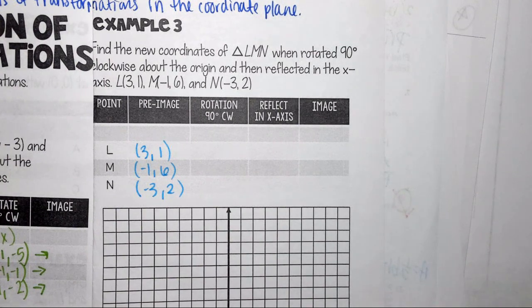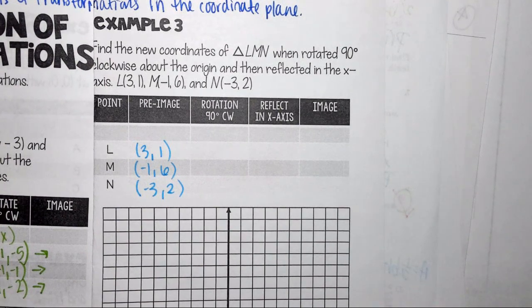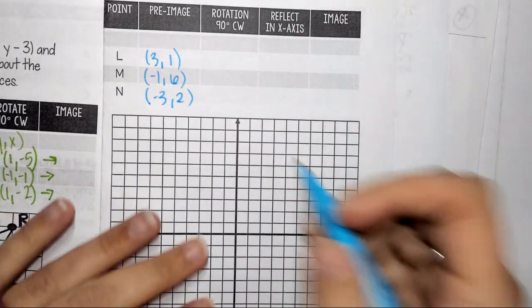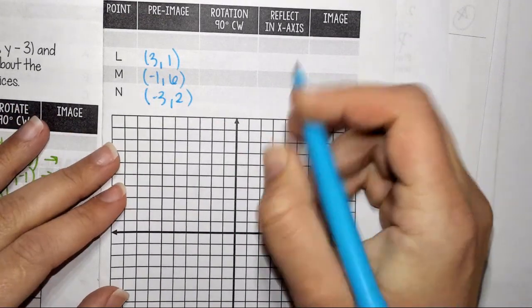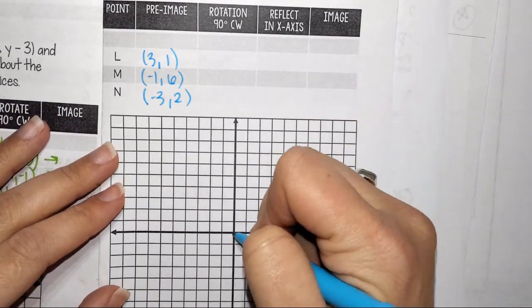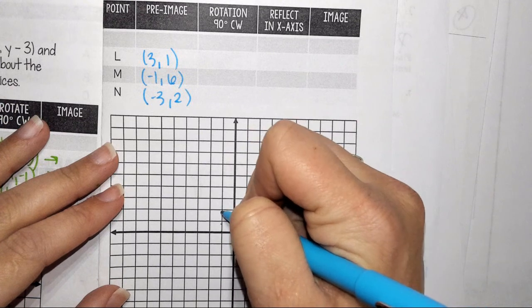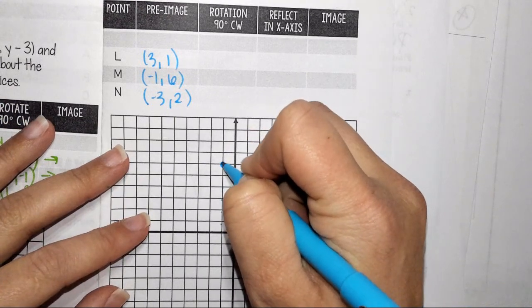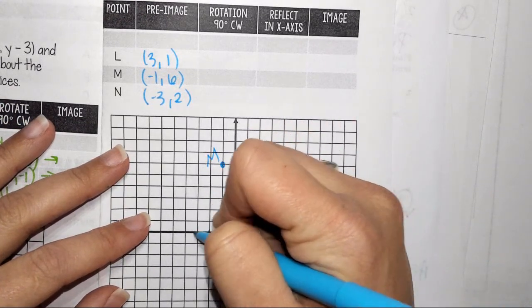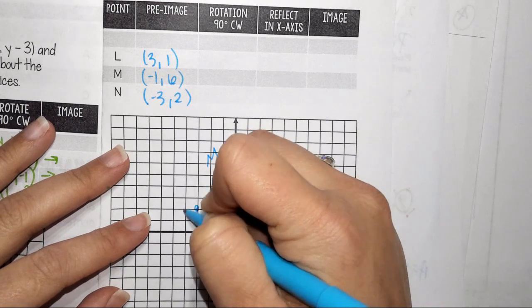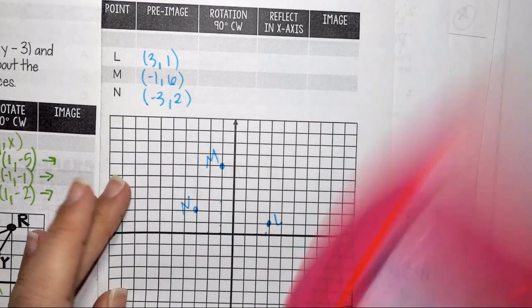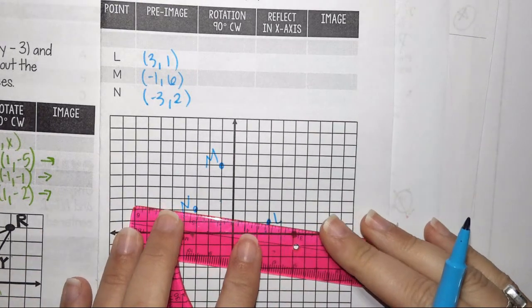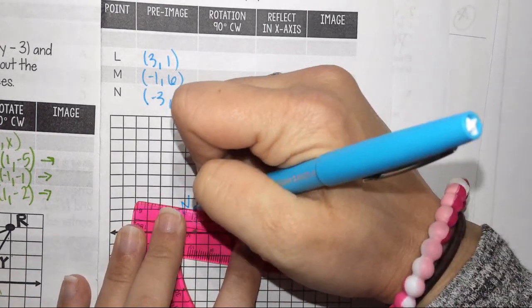We're also going to go ahead and graph this just so we can see what it looks like and we have an idea of what it should look like at the end. So right 3, up 1, left 1, up 1, 2, 3, 4, 6, that's M, left 1, 2, 3, up 2, that's N. Use this protractor so that my lines are straight.